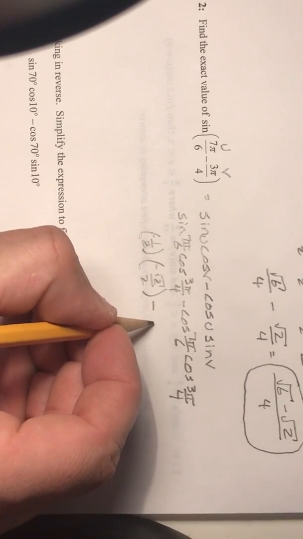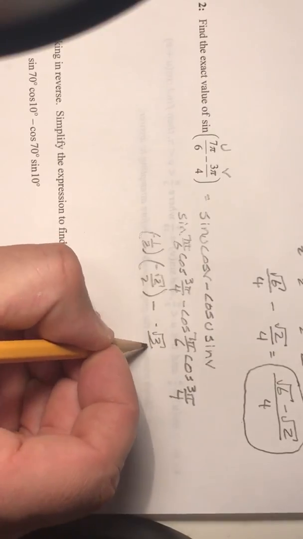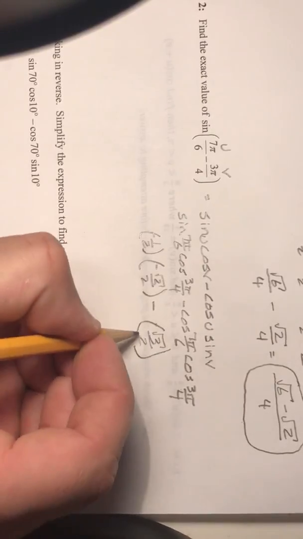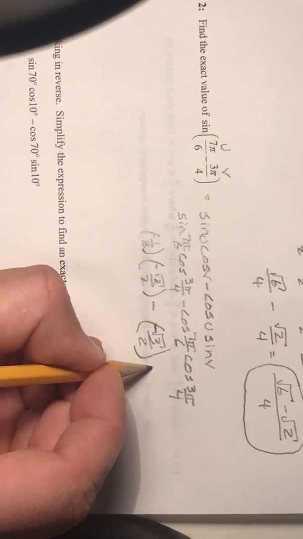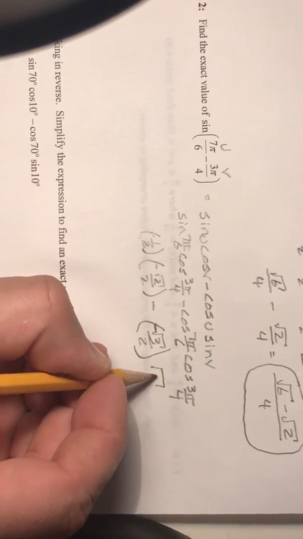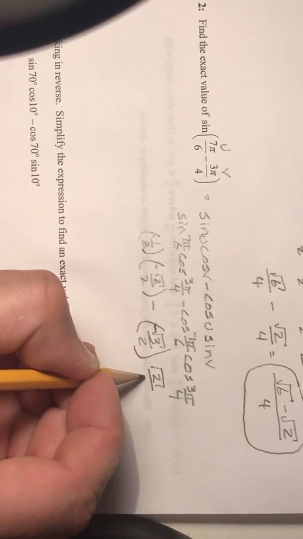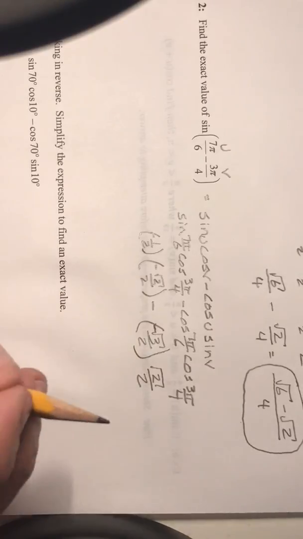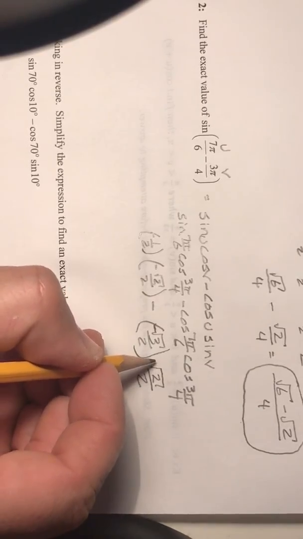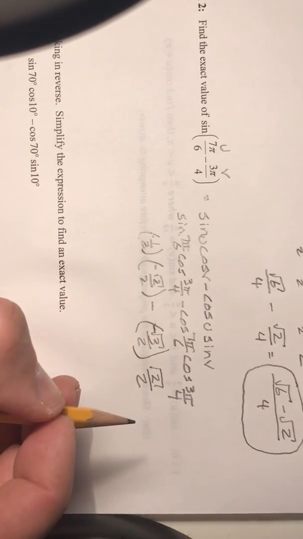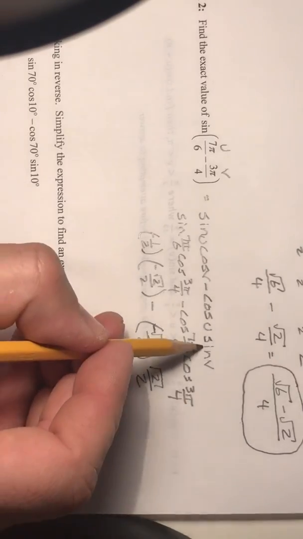7 pi over 6 again, the cosine, negative radical 3 over 2. Put negative in there. And cosine of 3 pi over 4 is radical 2 over 2. And the cosine of 3 pi over 4 is negative. I copied that wrong, didn't I? Yes, I did. I meant to write sine.